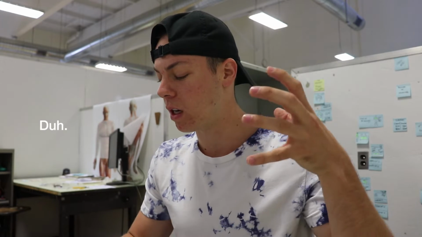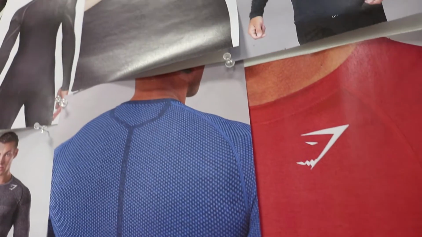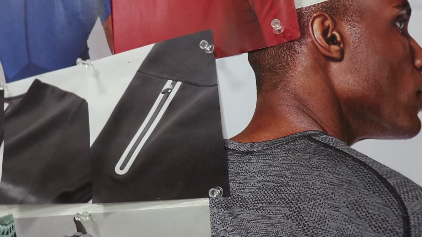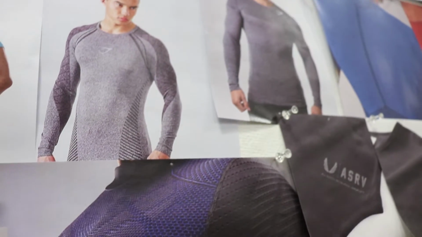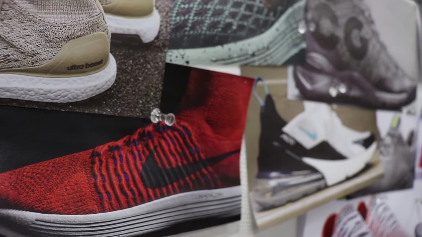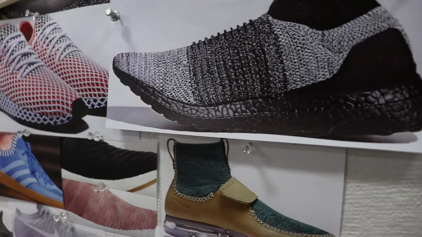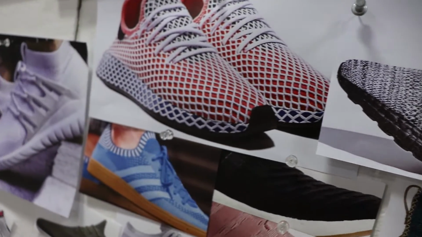So what we did next was we found a lot of inspiration from Nike, Adidas, Under Armour, Gymshark, and we didn't just take apparel as an inspiration. We also looked at shoes that have a knit, like Flyknit and Adidas Primeknit. We pinned up that entire wall, and we're like, all right, so how do we want to tackle this?